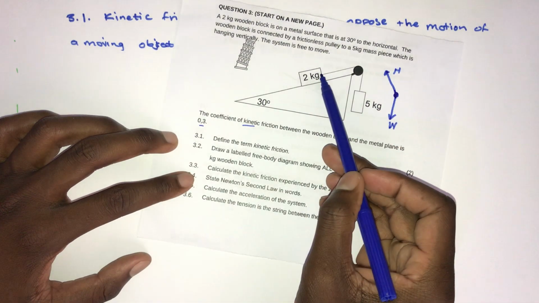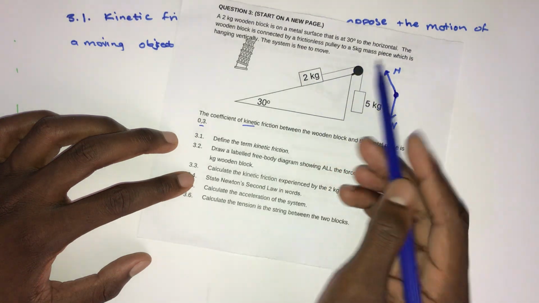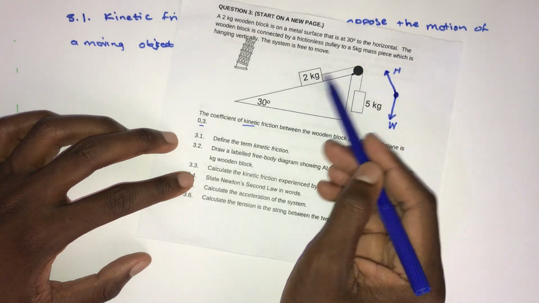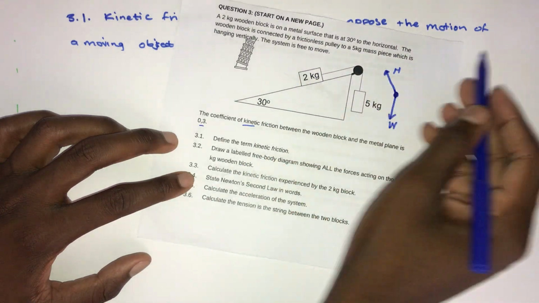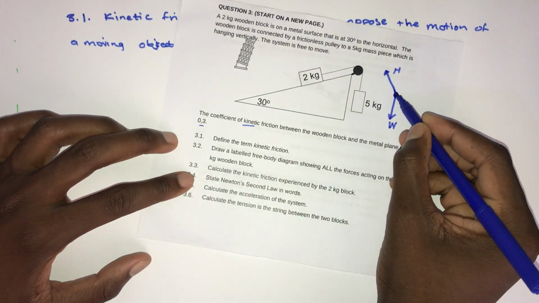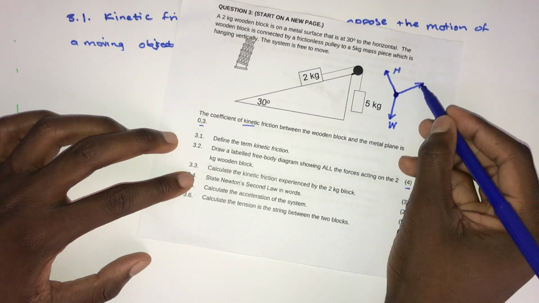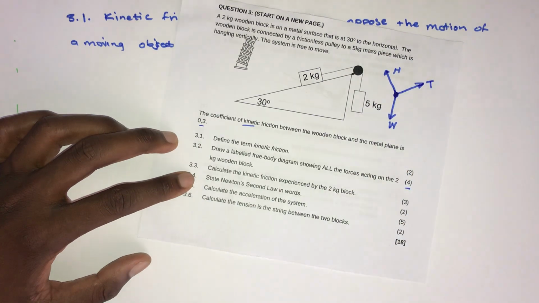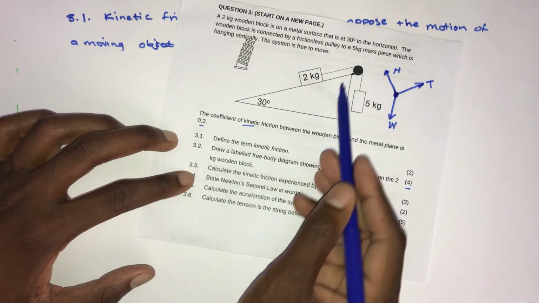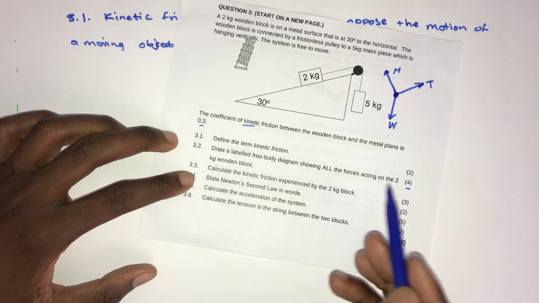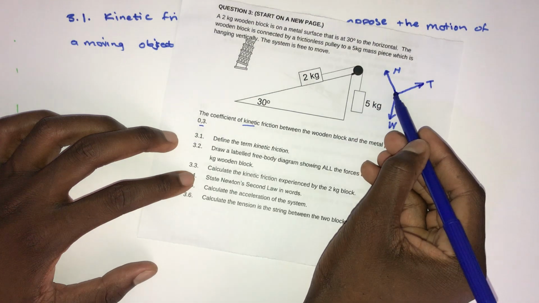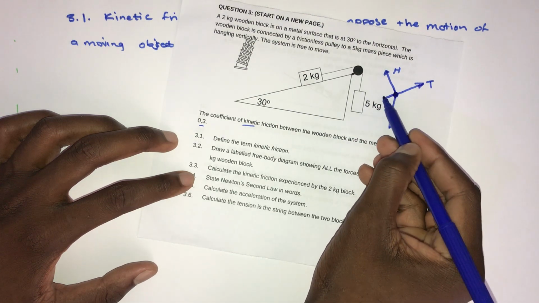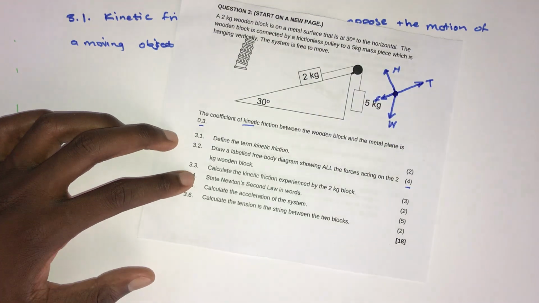Then we have the tension. This tension is the force that is applying on the string or on the rope, so it's going up the incline. And then since the block is moving, there is a force that is opposing the motion of this object, which is the frictional force opposing the motion.